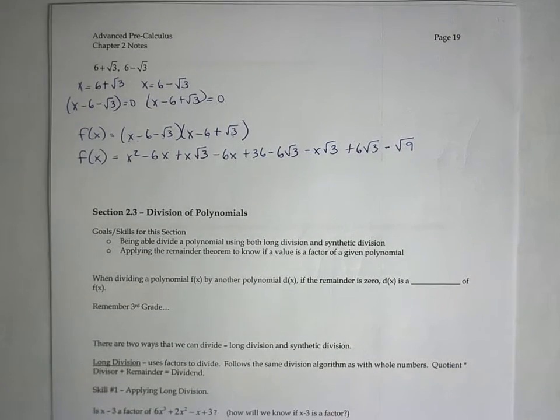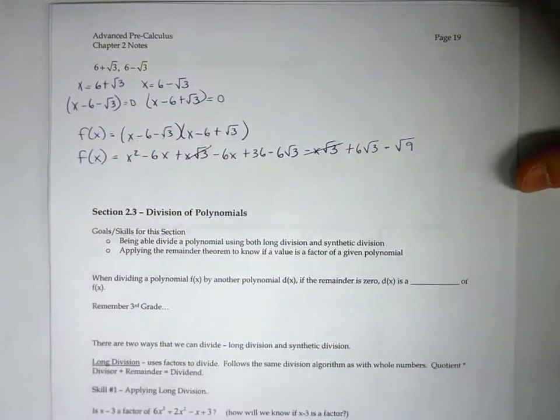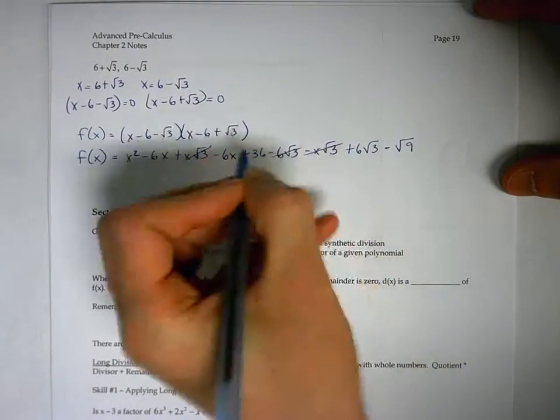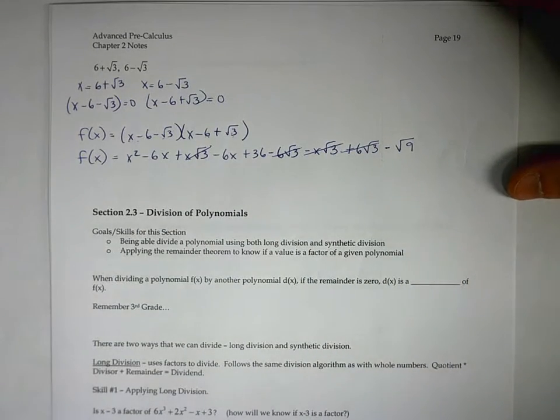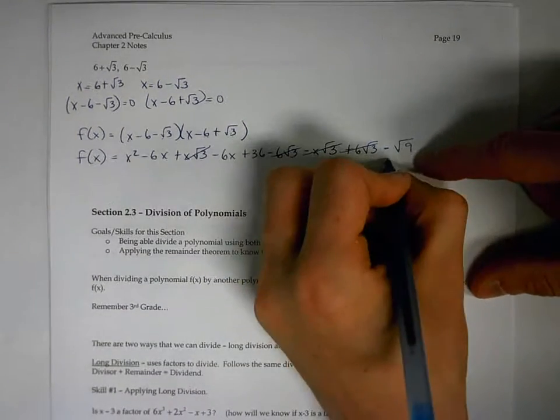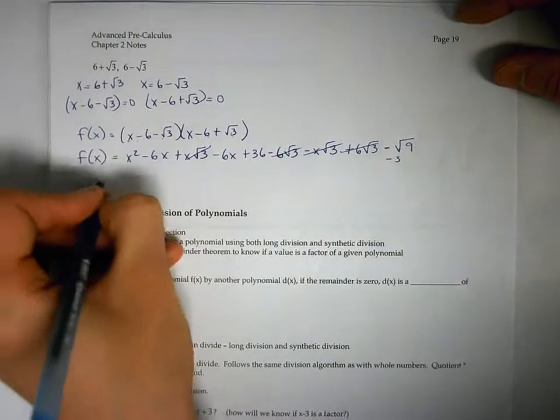Now, as I look at that, there's going to be a lot of things that cancel out. This x square root of 3 and negative x square root of 3. Negative 6 square root of 3 and 6 square root of 3. That looks like that's all that's going to cancel there. We do know the square root of 9 is the same thing as just minus 3, so I'll be able to combine those two values.